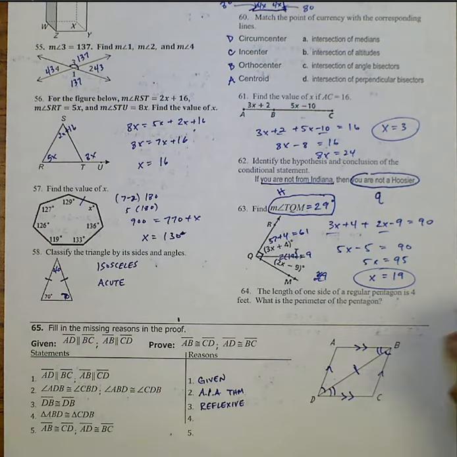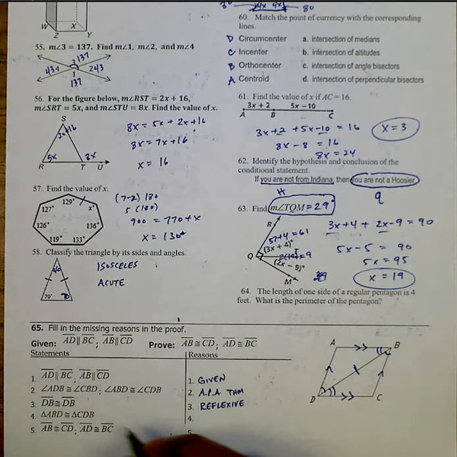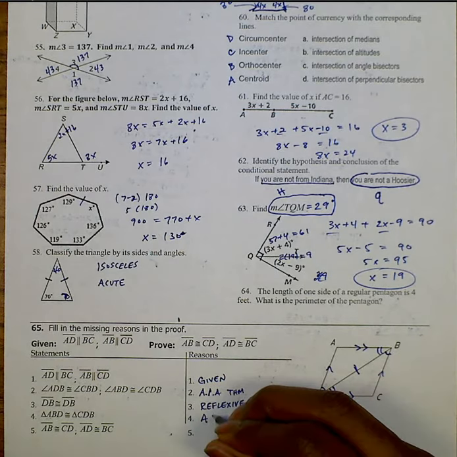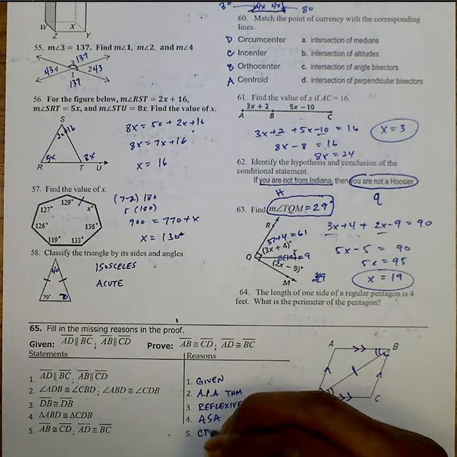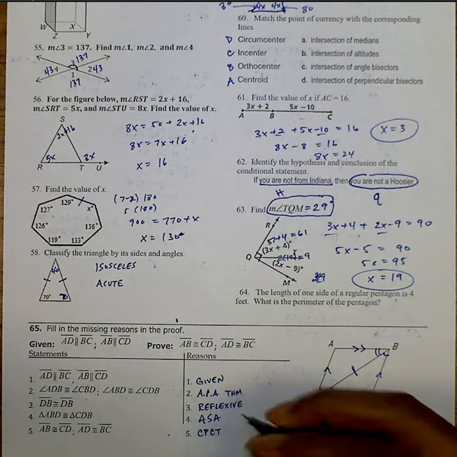Okay, from there we should see that we have angle side angle. So that's why the two triangles are congruent. And then when we're proving parts congruent in congruent triangles, we use CPCTC. Corresponding parts of congruent triangles are congruent.